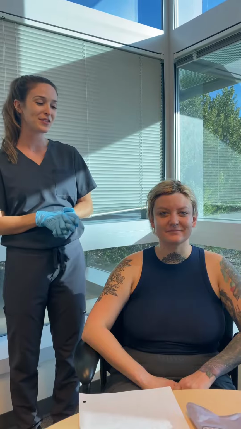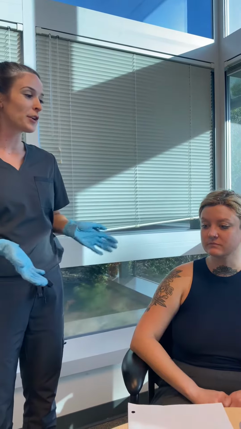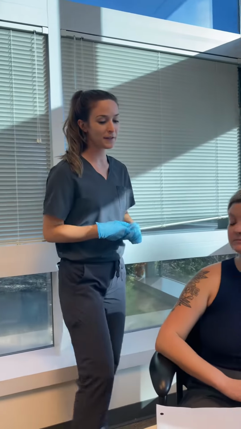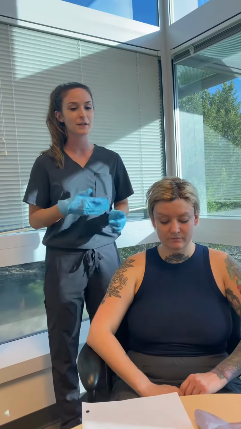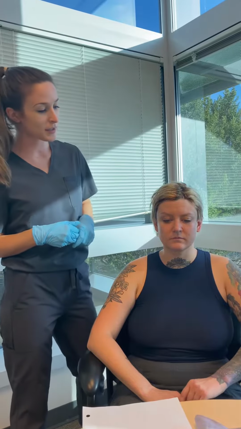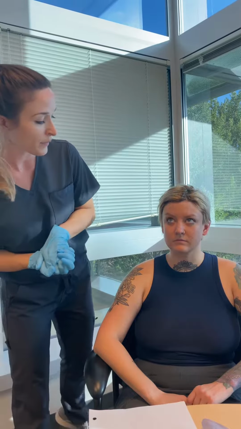Today I'm going to be demonstrating an extraoral exam on my patient. So I'm going to be checking her overall appraisal and general appearance. I'm going to make sure she's sitting upright with her feet flat and ask her to remove any eyewear or hats. And I'm looking for any lesions on her skin and any unusual recession of her hairline.